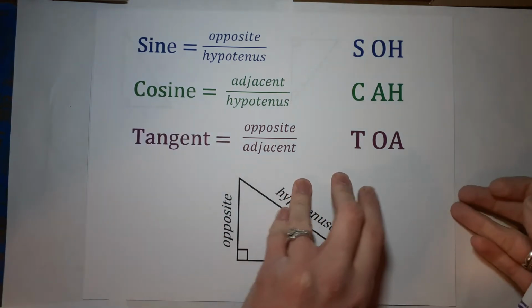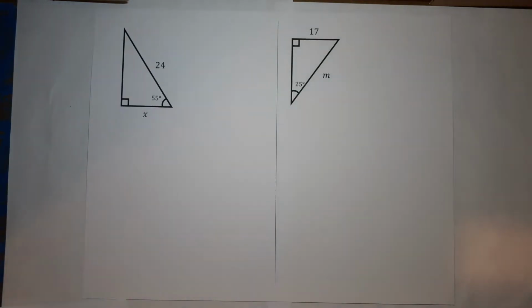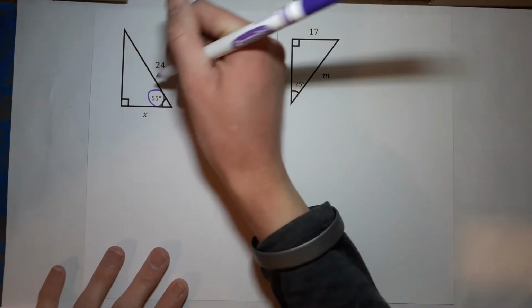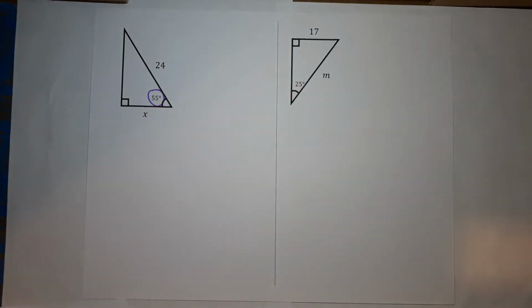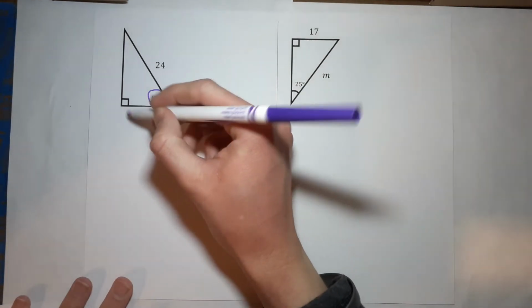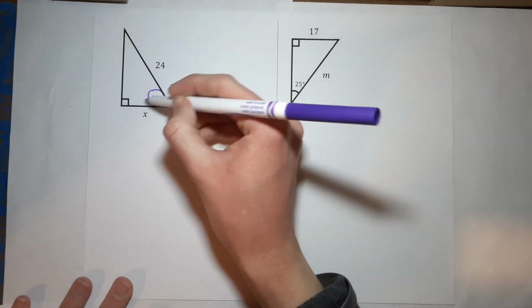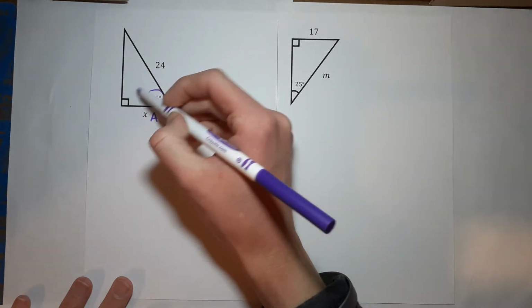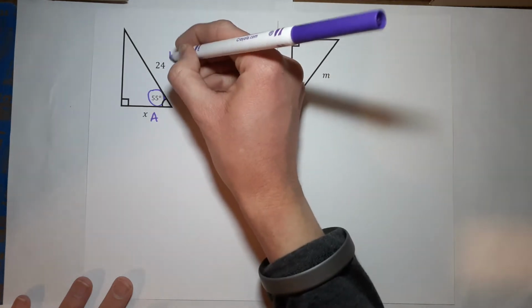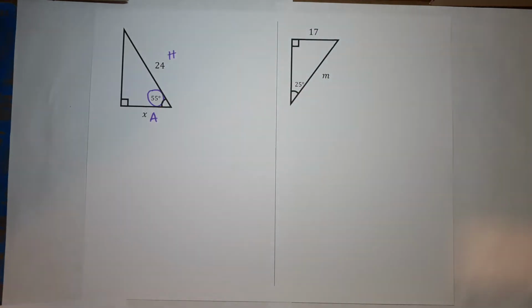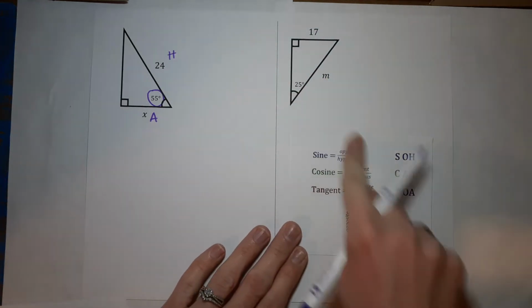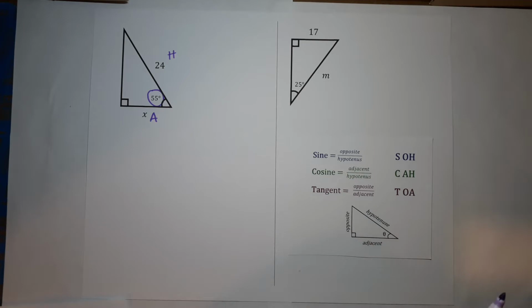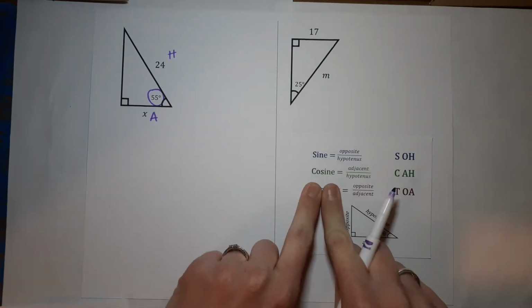All right, let's do a couple problems. So here we go. The angle that we are working with right now is 55 degrees. So I need to know this side. Since it's right next to my angle, this is the adjacent side. And since this one is across from my right angle, this is the hypotenuse, okay? So which one of my buddies here uses adjacent and hypotenuse? Well, it is cosine, okay?